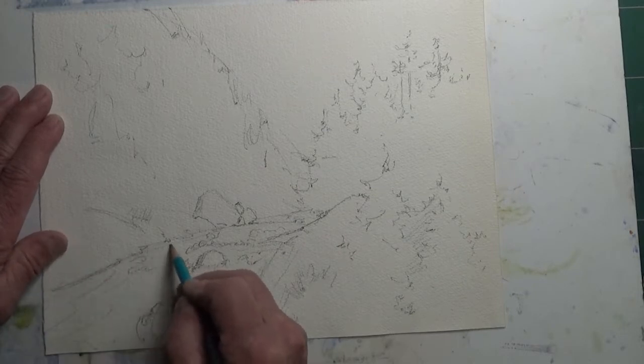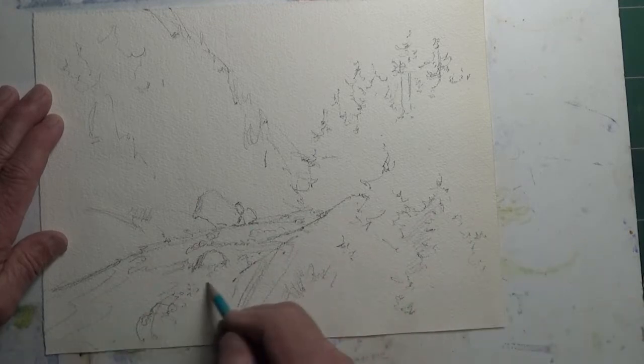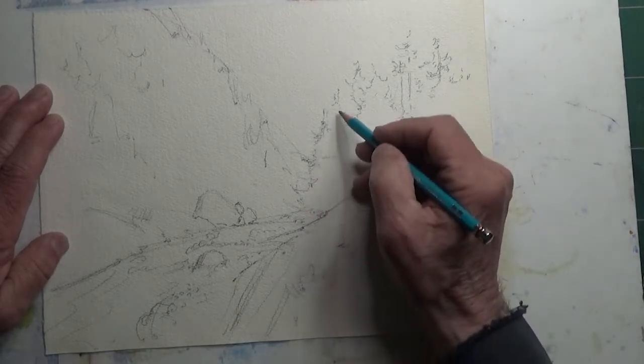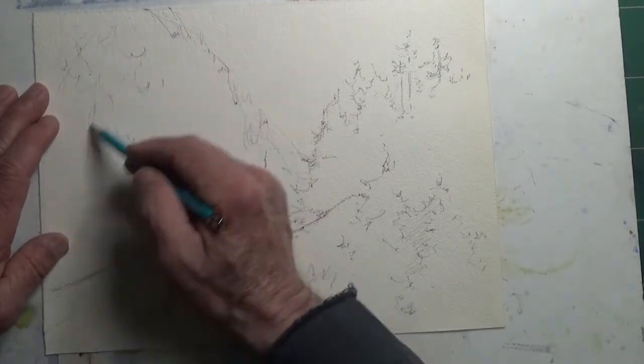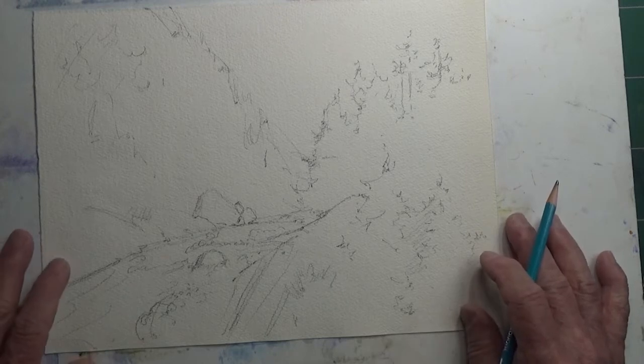The riverbank on the left side, riverbank on the right side coming down. Lights coming from this direction. Dark's going to be all over here. Here, lights hitting this, but this is all going to be dark in here. So, okay, that's my rough.